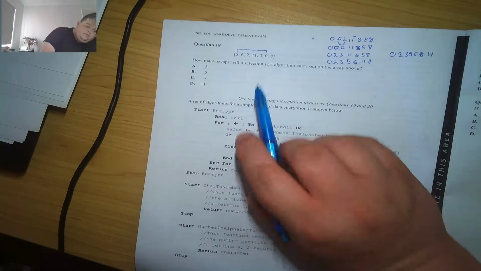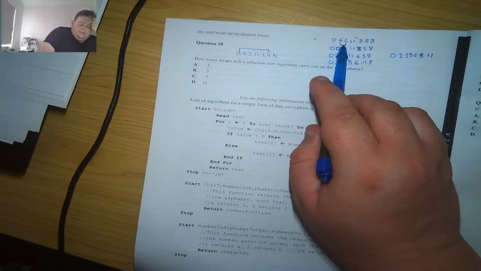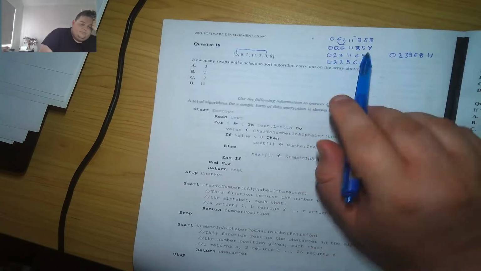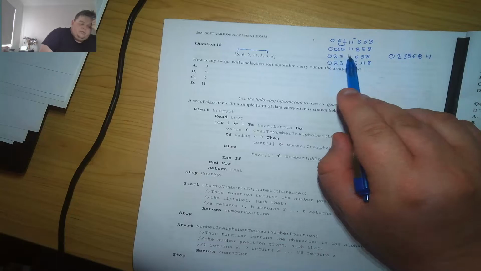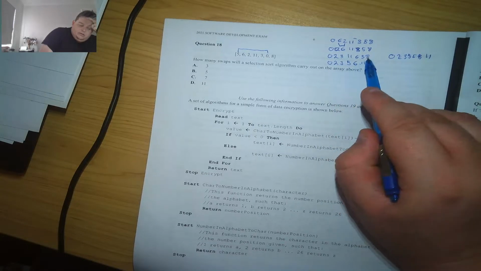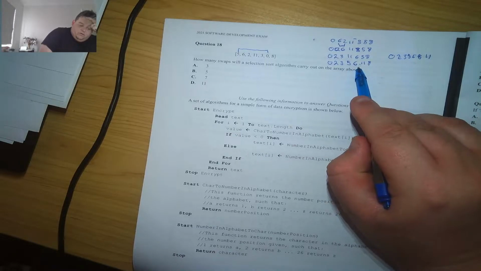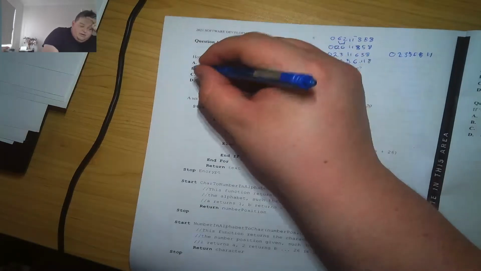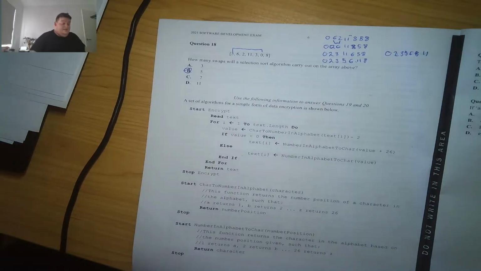So 0 and 5 swap, that's 1. 2 and 6 swap, that's 2. Then 6 and 3 swap, that's 3. 5 and 11 swap, that's 4. And then 11 and 8 swap, that's 5. Okay, I miscounted. That one shouldn't be as tricky as what it is.